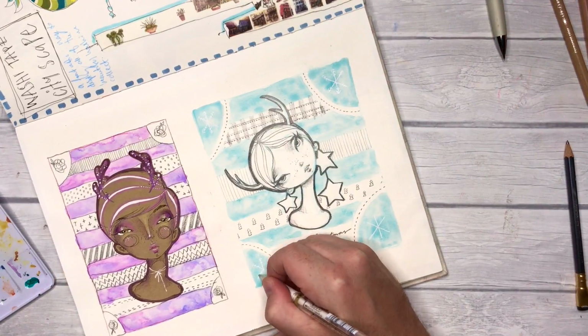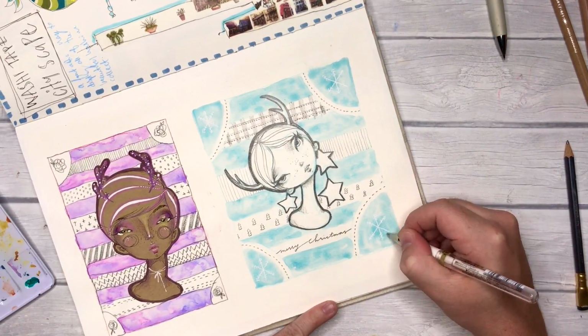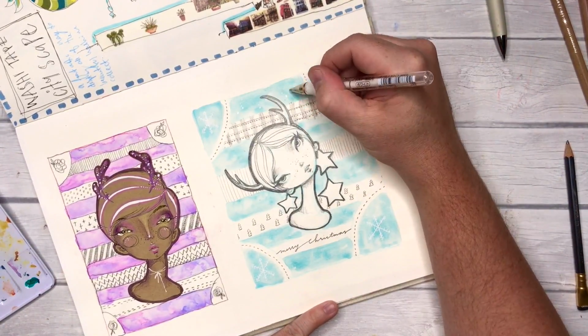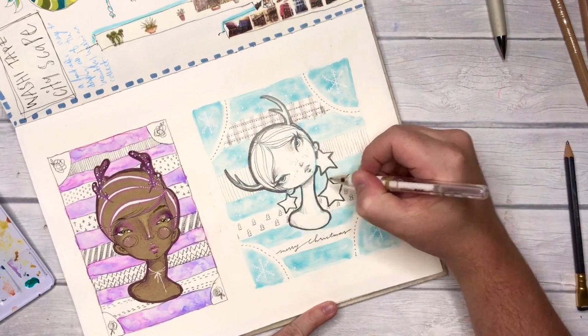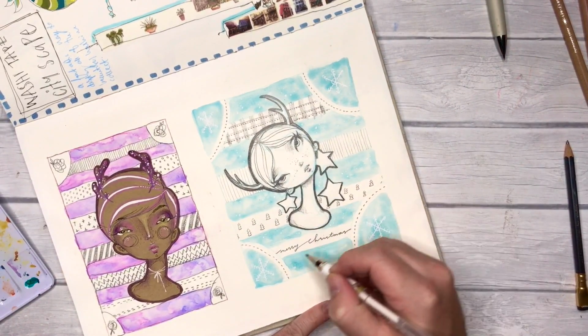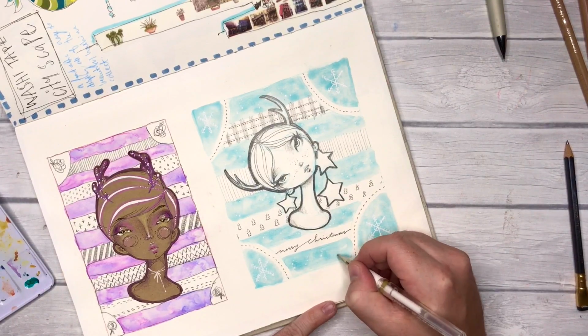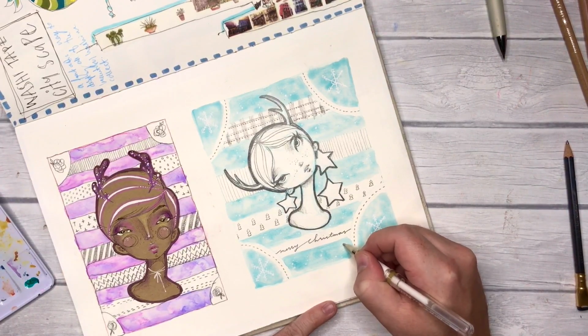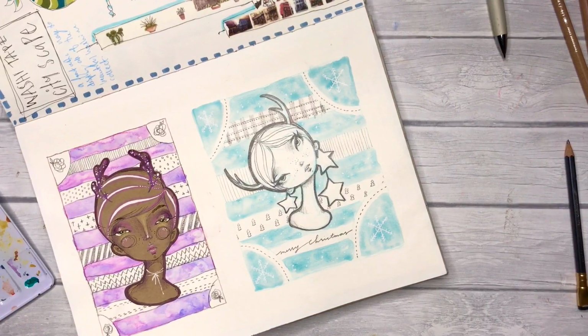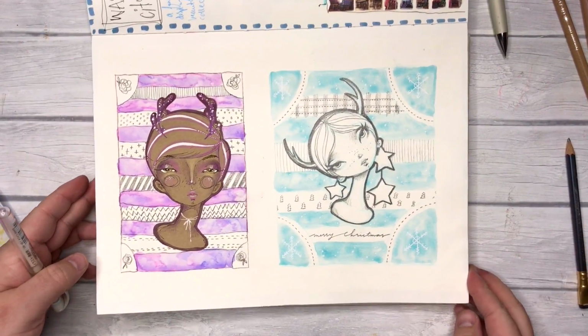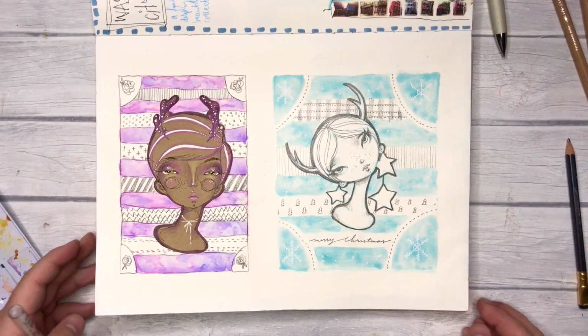So I've given you some little Merry Christmas down the bottom, a little sentiment. I've given you little trees, a gingham pattern, not a gingham, plaid. You know why I think gingham? Because it's light blue. It reminds me of Dorothy. And I'm also giving you some Uniball Signo white highlights, some snowflakes in the corner. That's the word I was looking for.